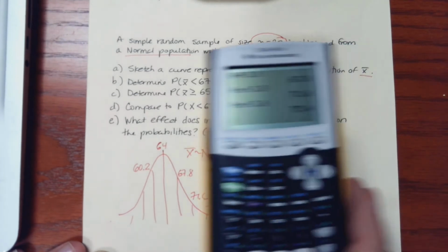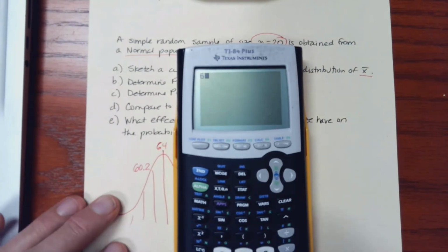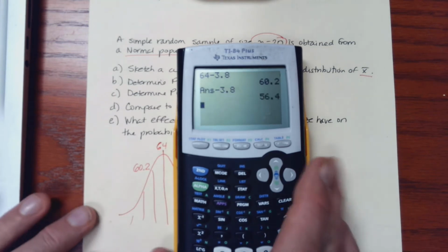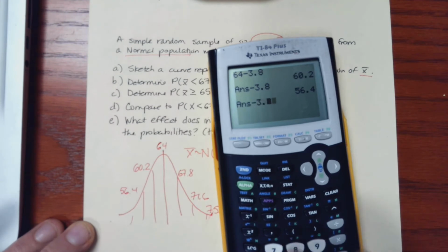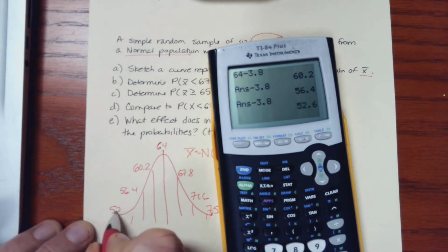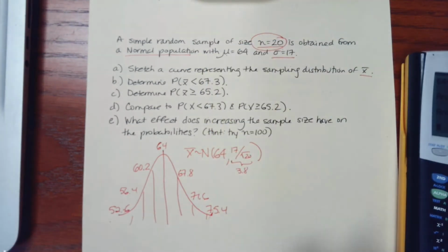And going in the other direction, if I take 64 minus 3.8 minus 3.8, that's 56.4 minus 3.8 again, and this is 52.6.